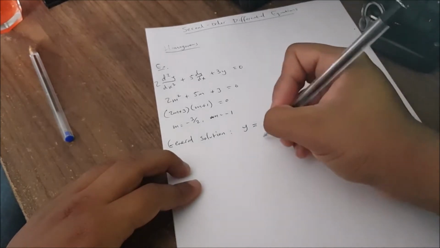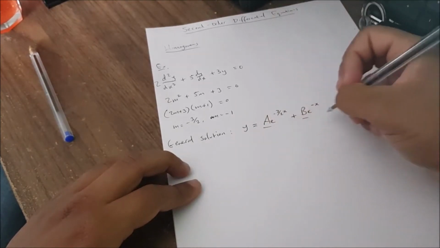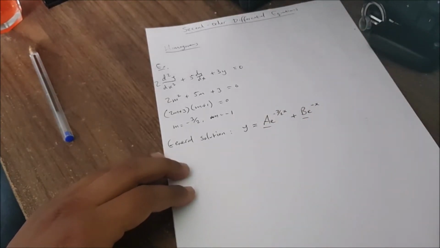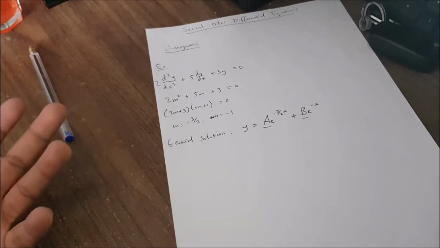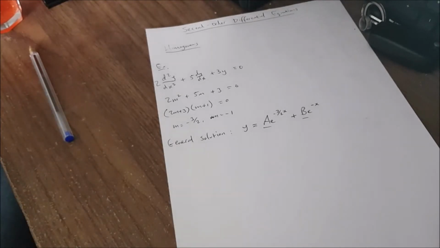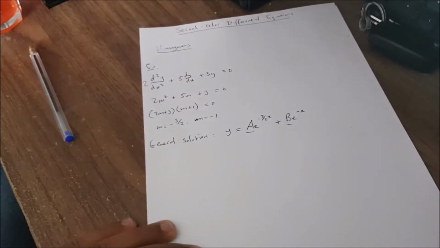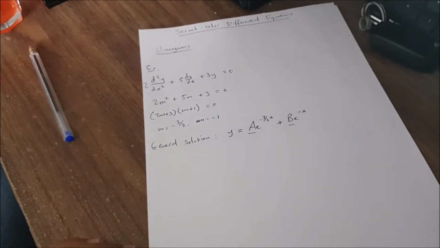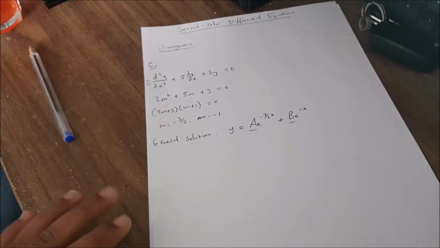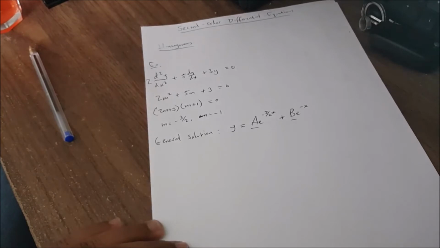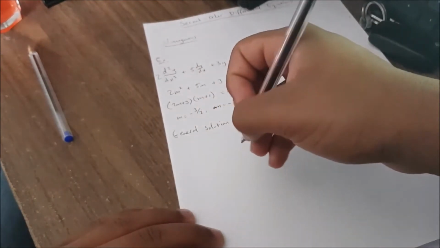Now, a and b are what are considered arbitrary constants. So if we need a particular solution, we need some boundary conditions to fully solve the equation. But that's literally it. That is just the general solution. So that was one example out of three. I'll show you the other two now.